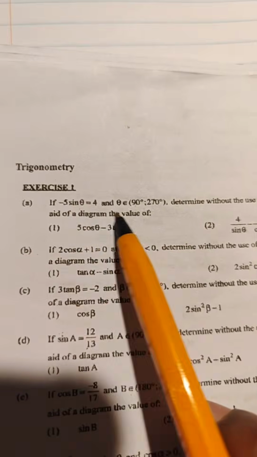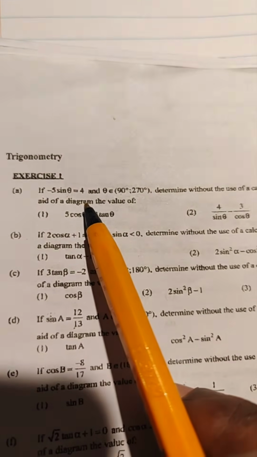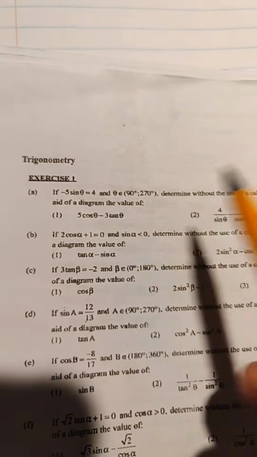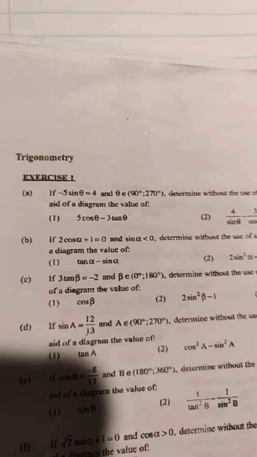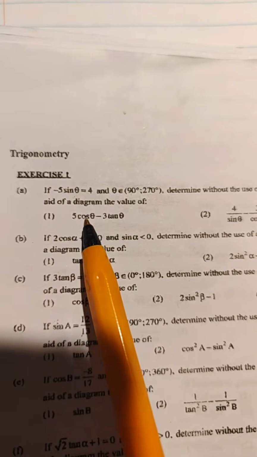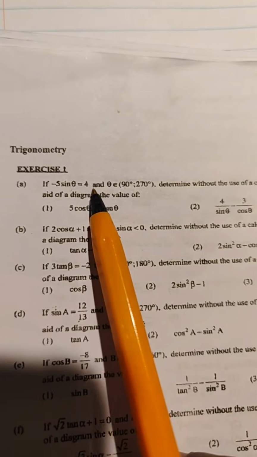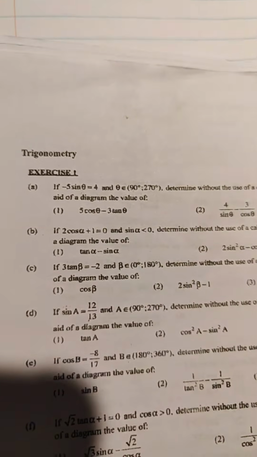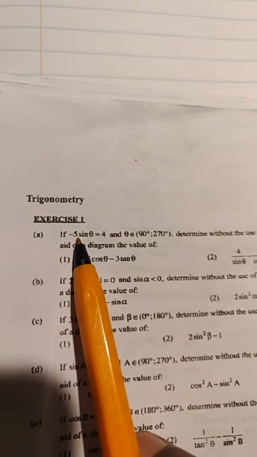So what do we do with these types of problems? We call these your Pythagoras type problems. Why do we call them your Pythagoras type? It's because in the process of trying to find the value of 5 cos theta, we use the Pythagorean theorem to be able to get certain aspects. So our first thing is that we are supposed to use a diagram. How do we set up that diagram?